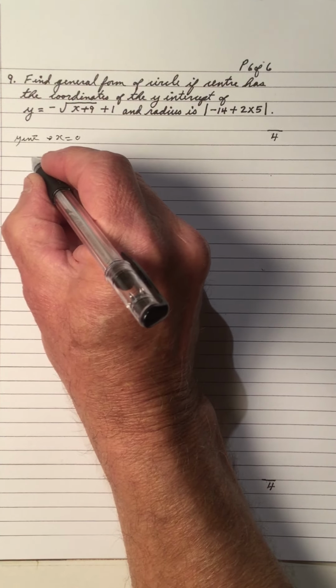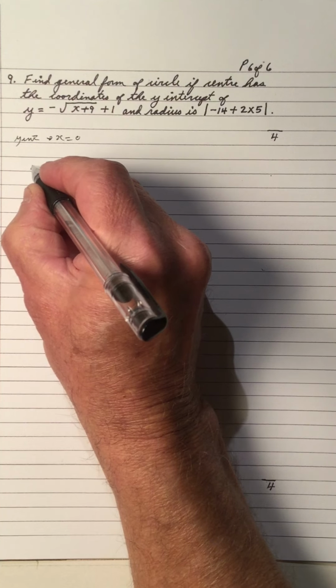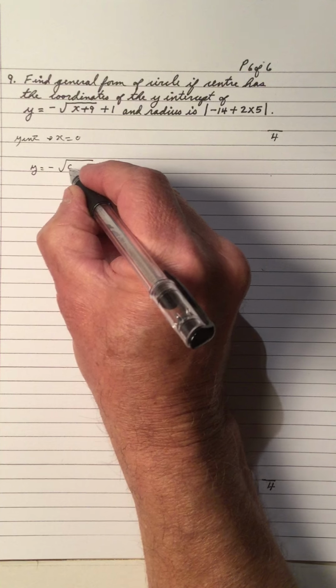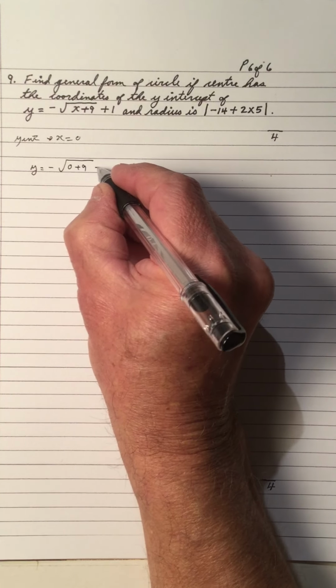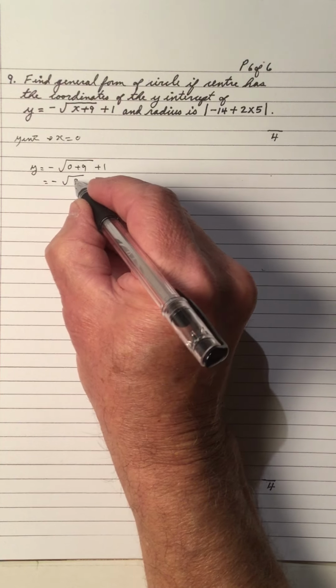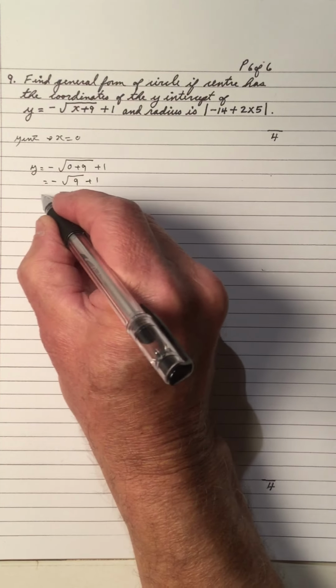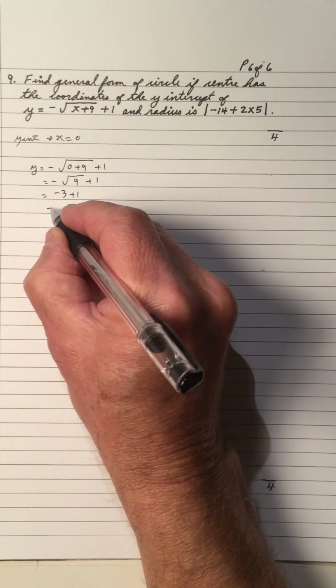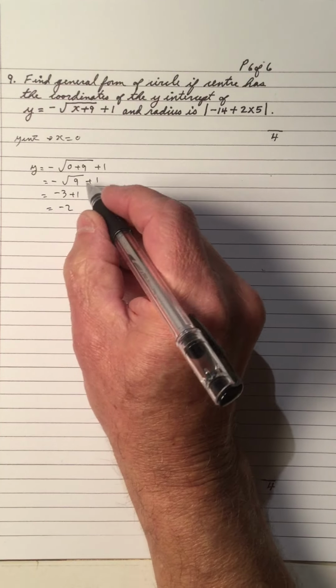So write down the equation. We have y equals, so x is 0, and we simplify the root first, which is a 9, and the square root of 9 is 3, so minus 3 plus 2, so that's negative 2.